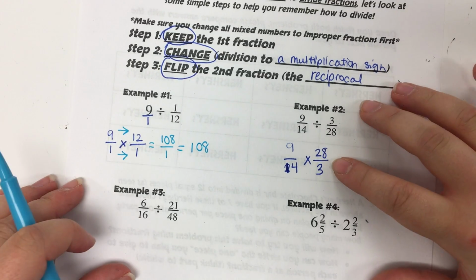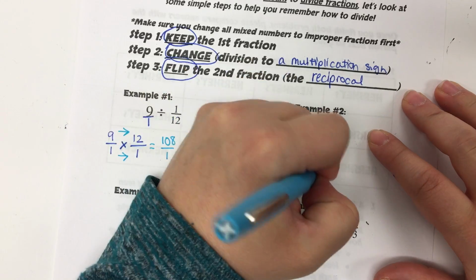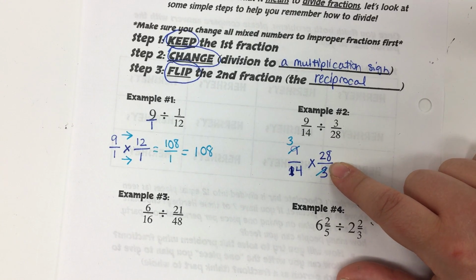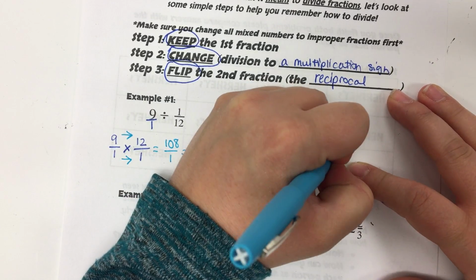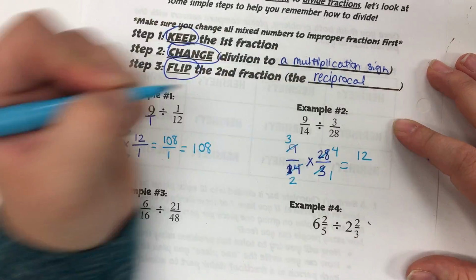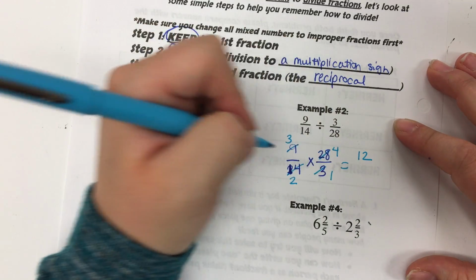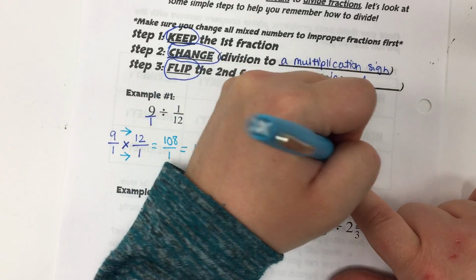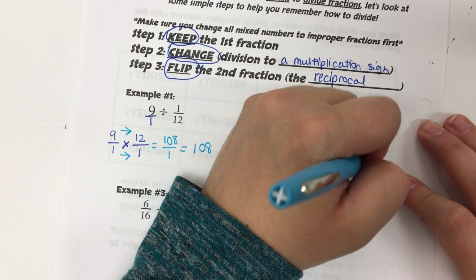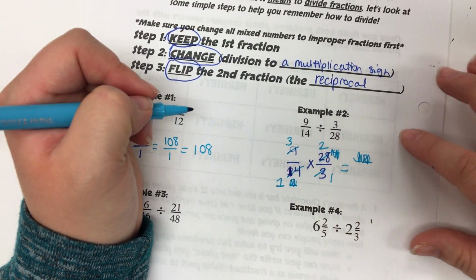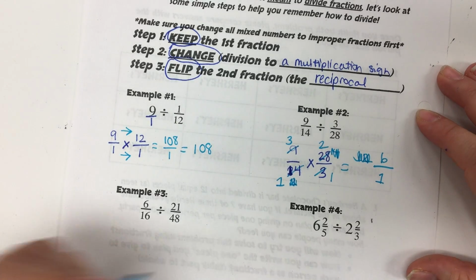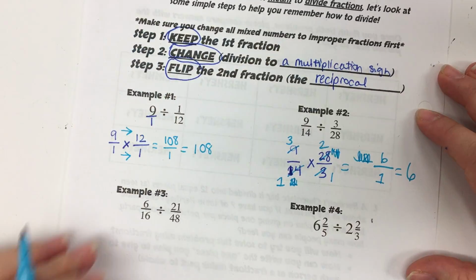Now we're going to ask ourselves if any of these can be cross-canceled, and they can. 9 and 3 can turn into 3 and 1. 14 and 28 can both be divided by 7, so that can turn into 2 and 4. And now we just multiply straight across. 3 times 4 is 12. Oh, I'm sorry, I messed up. 14 and 28 actually can be both divided by 14, so this can simplify to 1 and 2. So then when we multiply across, we get 3 times 2, which is 6. We get 1 times 1, which is 1. 6 over 1 simplifies to just 6.